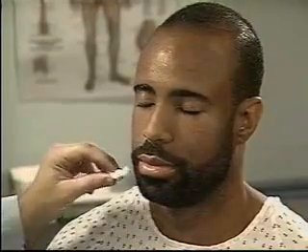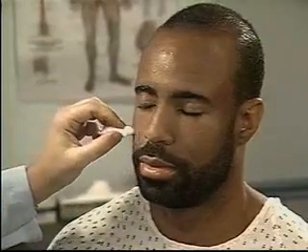Next, test for light touch using a wisp of cotton. After explaining the procedure, test in scattered areas. Now, keep your eyes closed. Again, compare sides. Is this the same as this? Yes. To test the corneal reflex, ask the patient to look up and away from you.